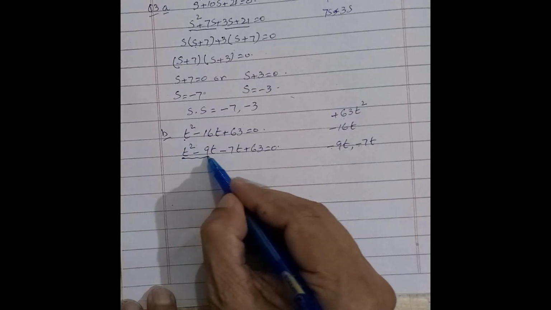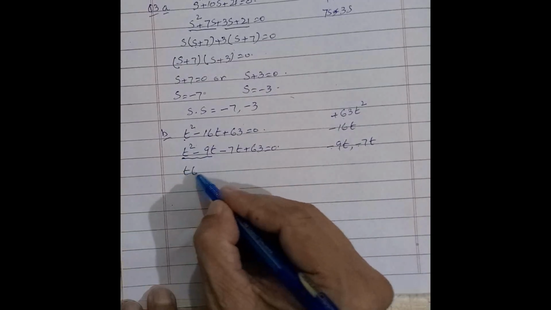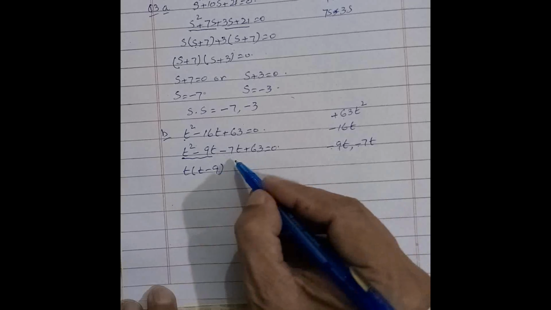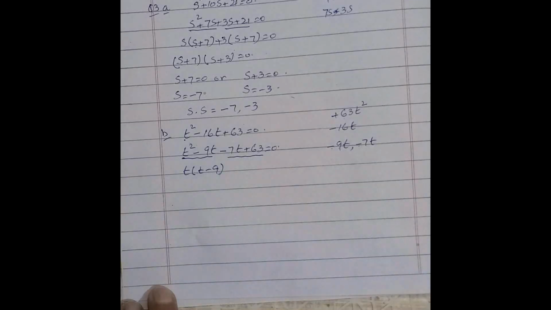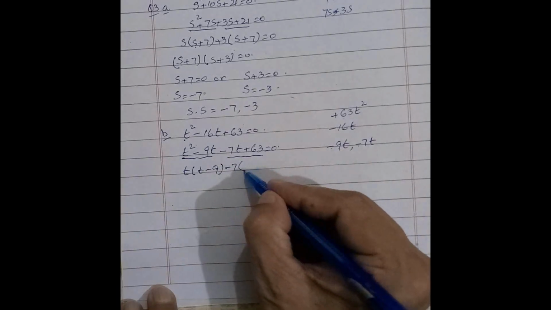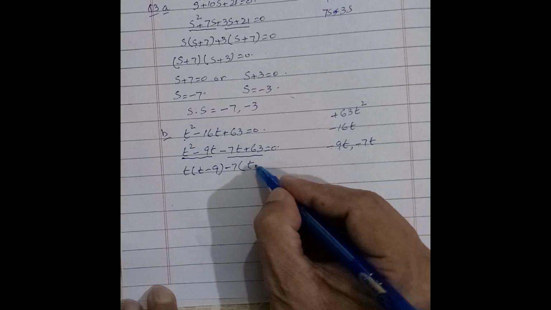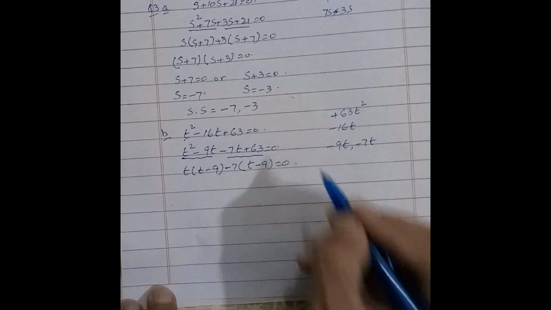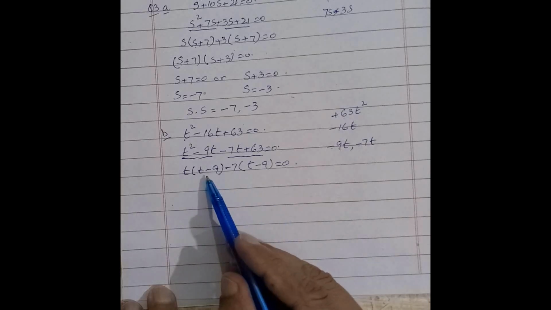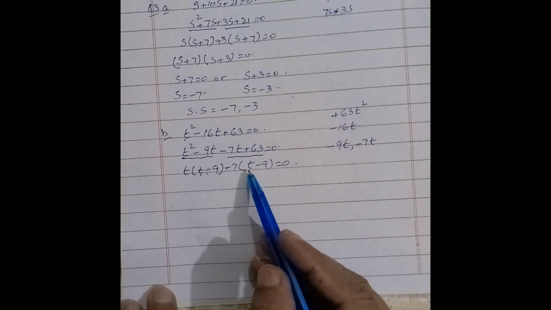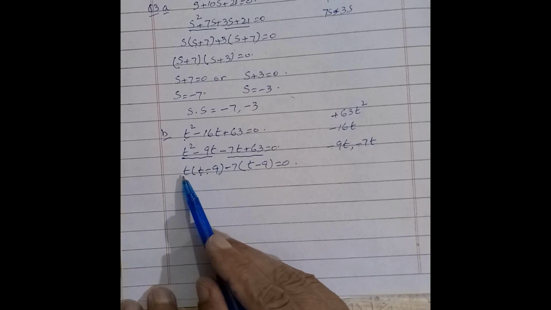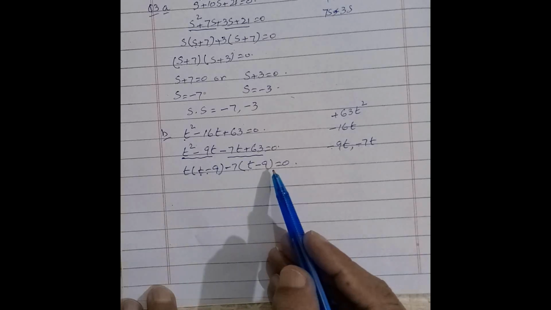Take common from these values, we get t minus 9, and take common from these two values minus 7, and the remaining value is t minus 9 is equal to 0. In this question, we saw that t minus 9 and t minus 9 are common. So the question at this stage is correct.